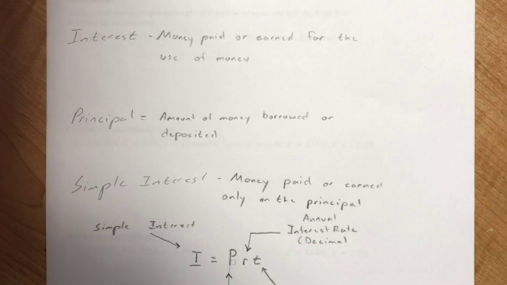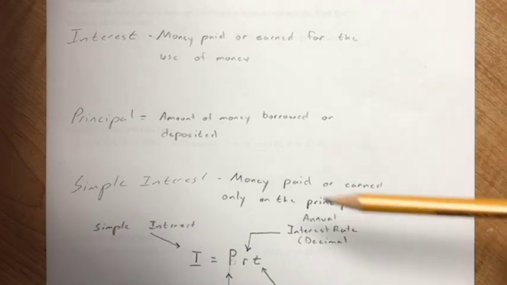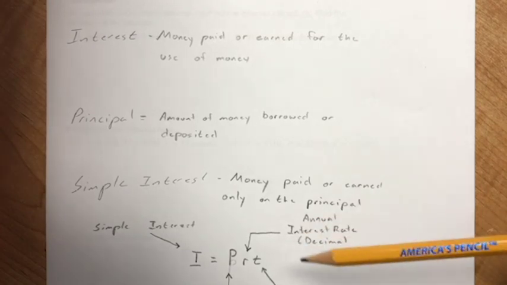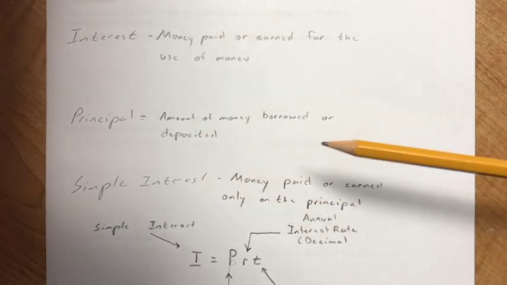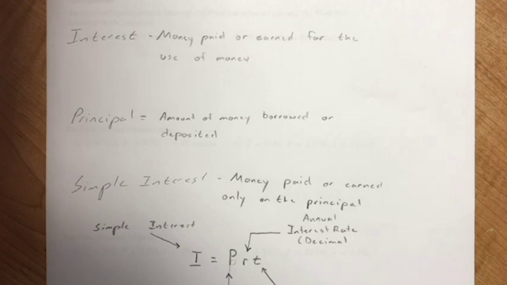And there are two types of interest. What we're talking about today is called simple interest, and it's the money paid or earned only on the principal. In other words, I'm only getting money based upon what I borrowed or what I deposited. There's something that you will later learn called compound interest, and that's not going to be this year. I think you'll probably pick up on that maybe in Math 1. But compound interest gets really complicated really fast. Simple interest is literally what it sounds like, very, very simple.